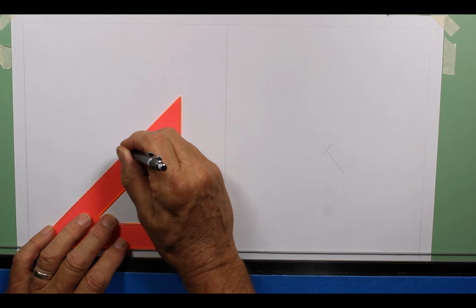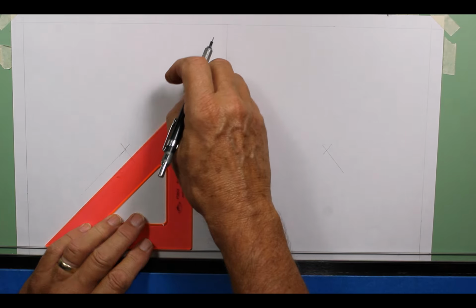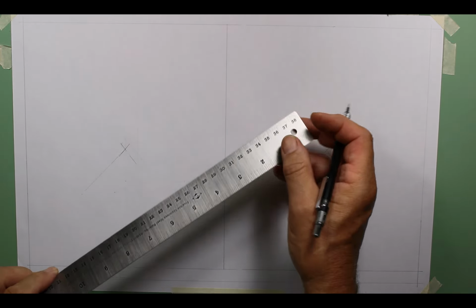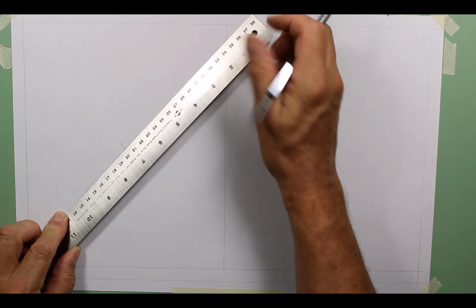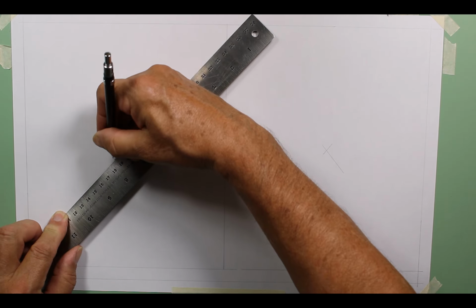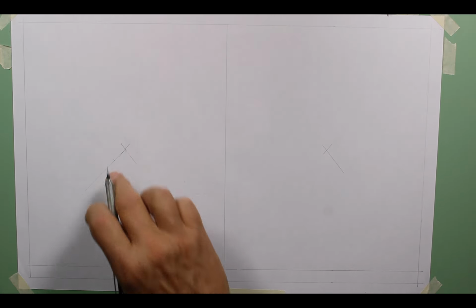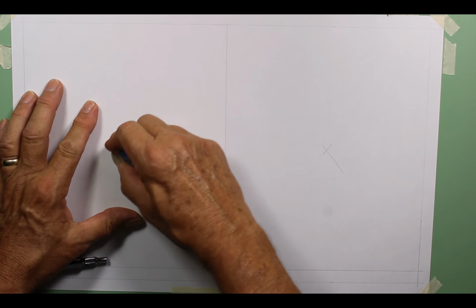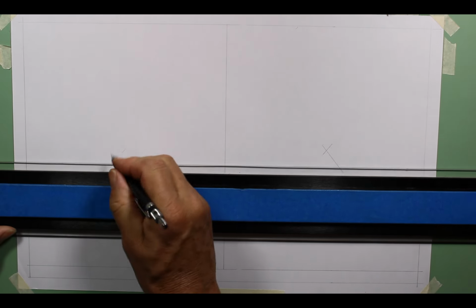So to center it, all we have to do is go from the center of our drawing space, come down to the left at a 45-degree angle, and go half of the depth of the object. The depth on this is 33, so I'm going to come down 16 and a half. Put me a little mark. That will be the center of my large circle on the front plane. So kind of erase those little things out.